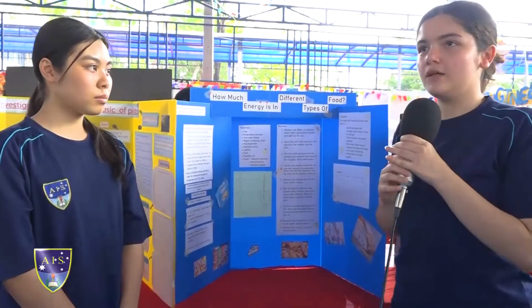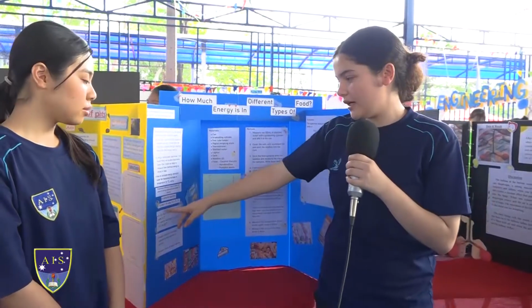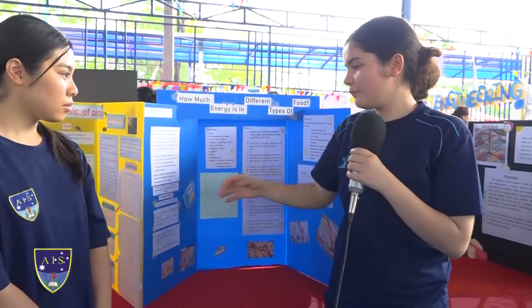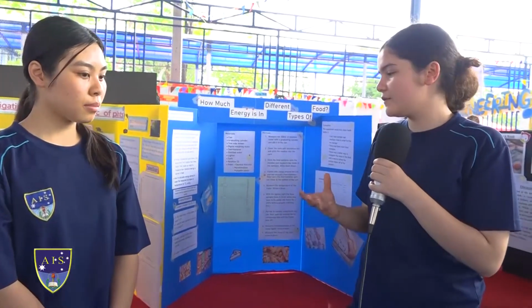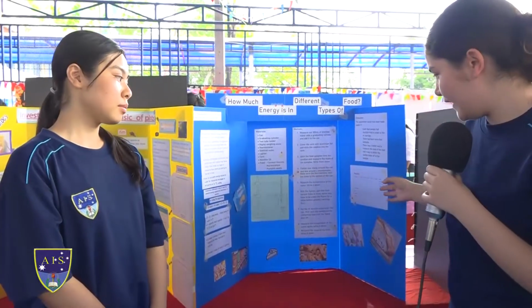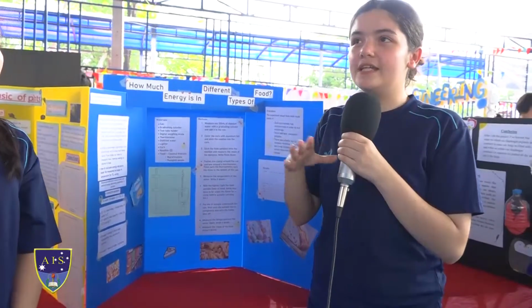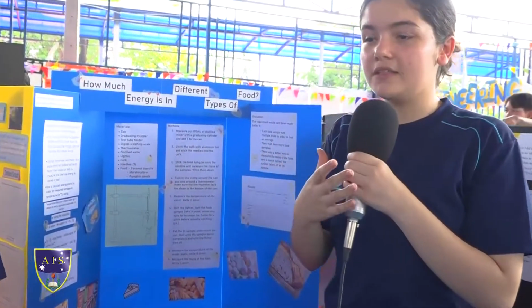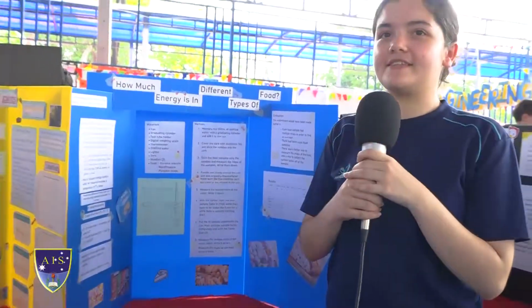Using the data that we got from the calorie meter, we used a formula, which is Q water equals the mass of water times the specific heat capacity times the final temperature minus the initial temperature, and then you will get the results here. It is the overall calories inside each food type. We have marshmallows, bread, and coconut biscuits. Okay, wow. Interesting. Very interesting, girls.